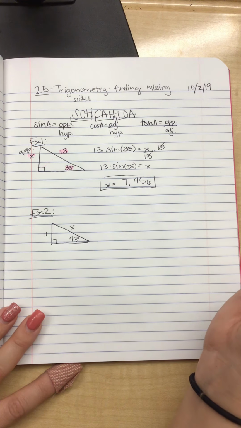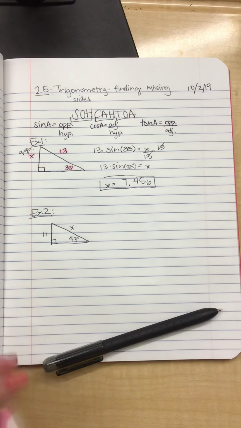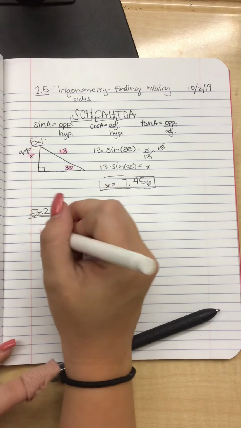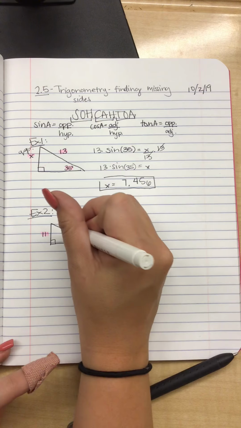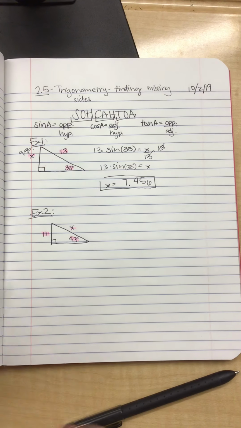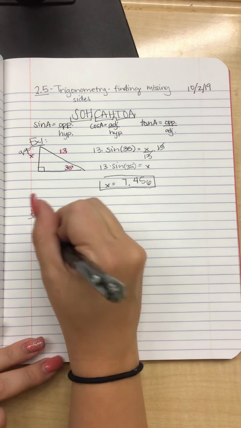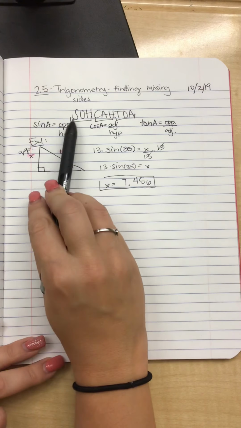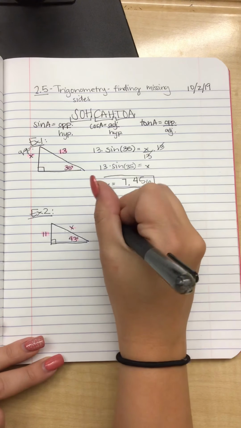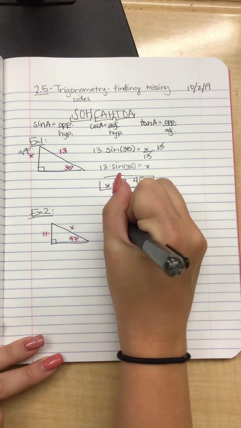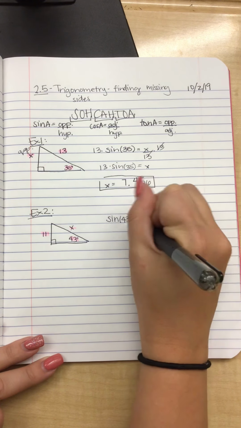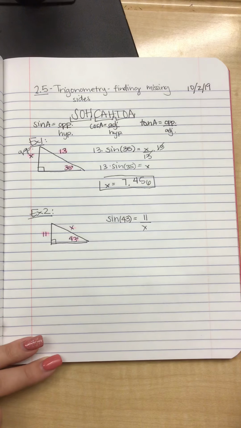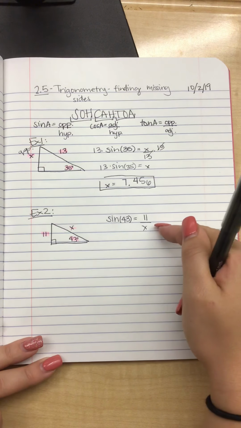So it is a right triangle, and you'll notice we have opposite of this and the hypotenuse. Okay. So we have opposite and hypotenuse. That means it's sine. Sine of 43 is equal to opposite over hypotenuse. So these are a little bit trickier because the x is on the bottom.